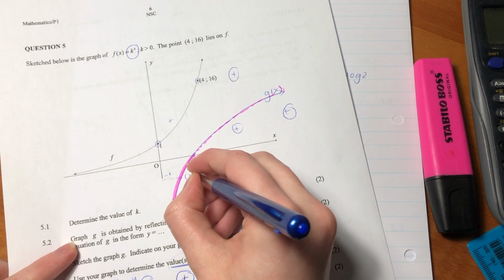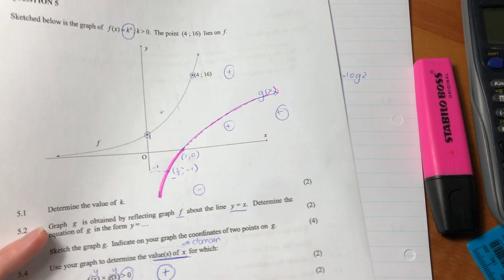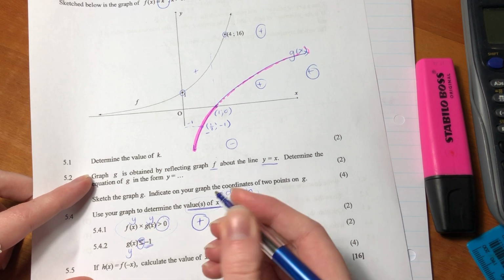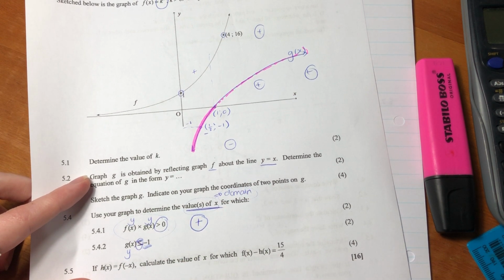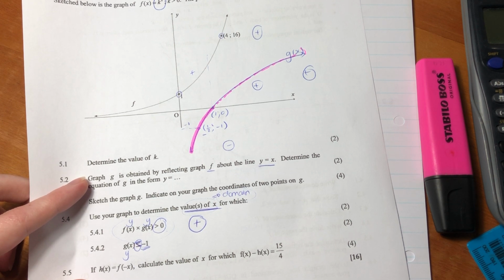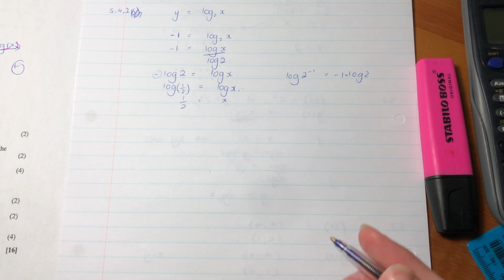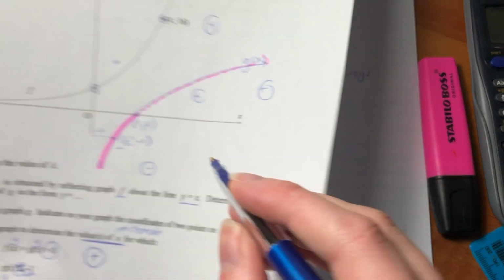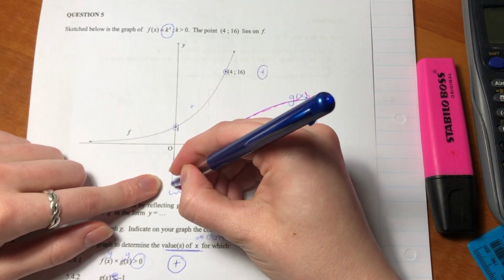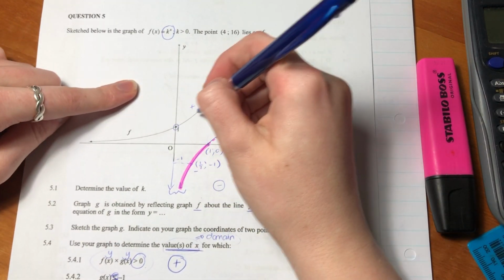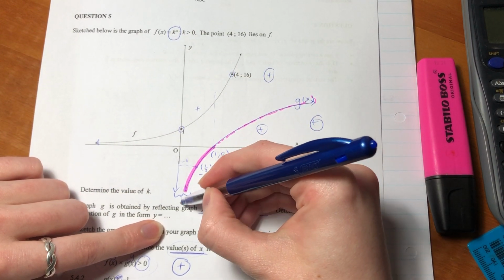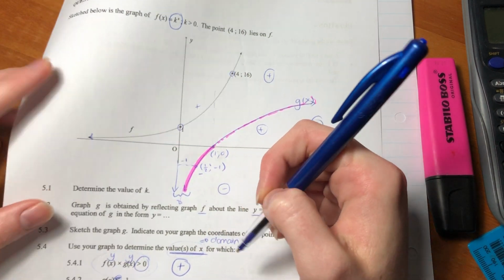So we have here half and negative 1. Now it says, and this is important, less than or equal to negative 1. So we know that it's going to be this area here. But what's important is this is an asymptote. Same way that there's an asymptote for the exponential, there has to be an asymptote here for the log.